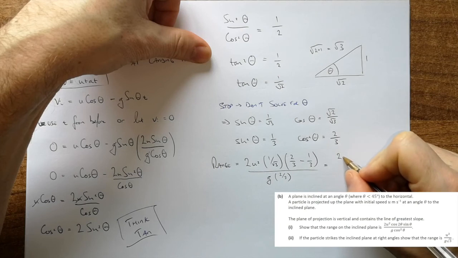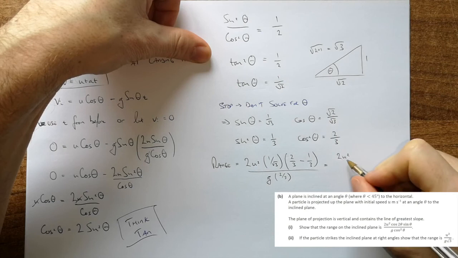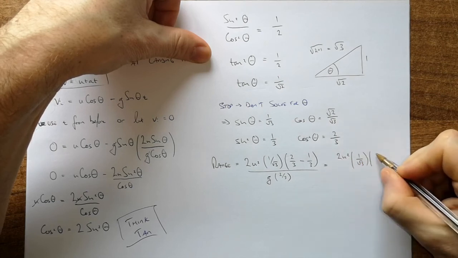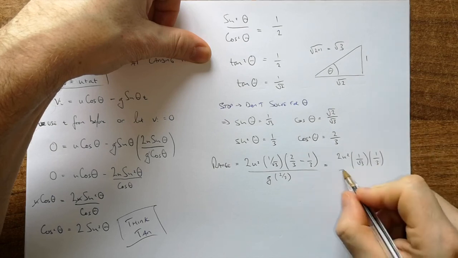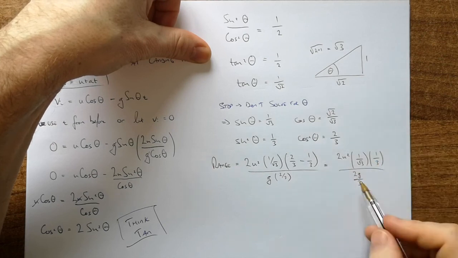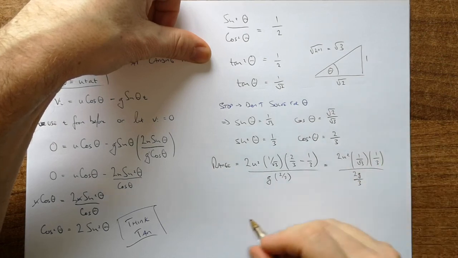So that's 2u squared by 1 over root 3 by 1 over 3, all over 2g over 3. So let's multiply everything below by 3. We'll get rid of that.